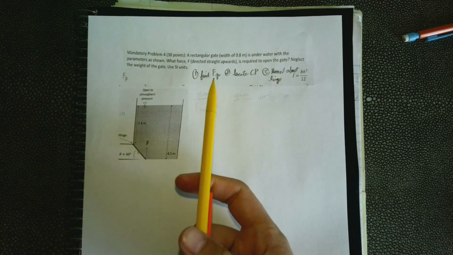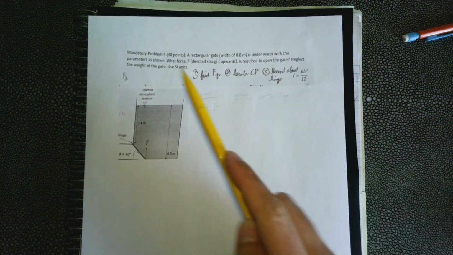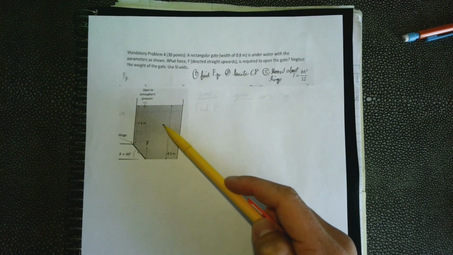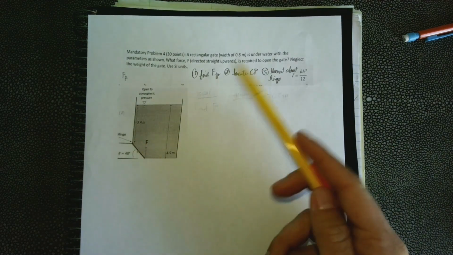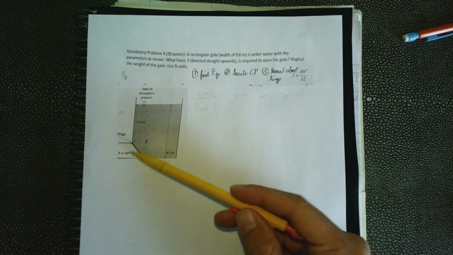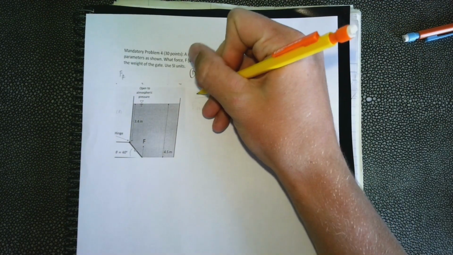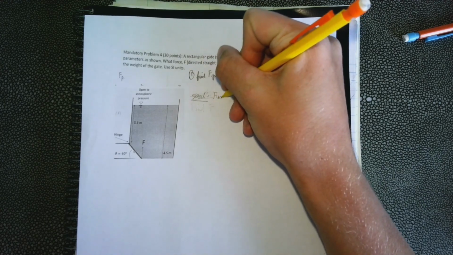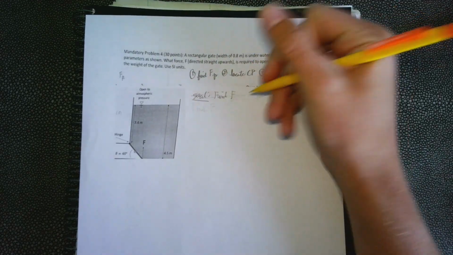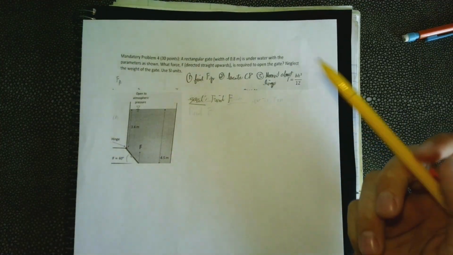Use SI units. Okay, so the steps with all of these gate problems where you're trying to find out if it's going to open or not is to first find the pressure force from the liquid, locate the center of pressure on the gate, and then take a moment about the hinge. So those are our first three steps. Let's write our goal. Our goal is to find the F value that will allow this gate to be open.